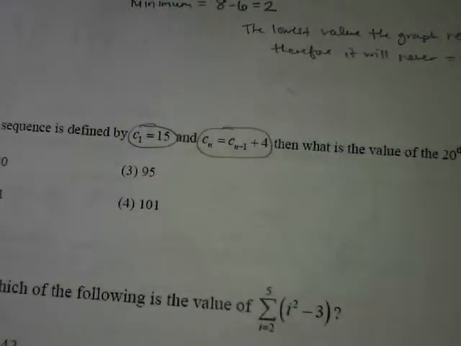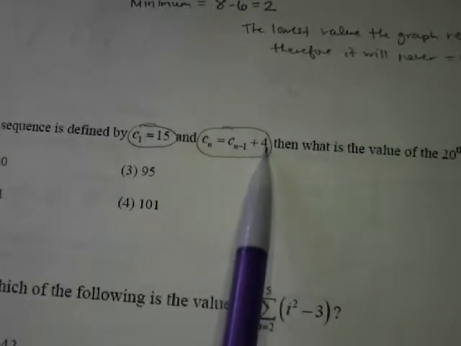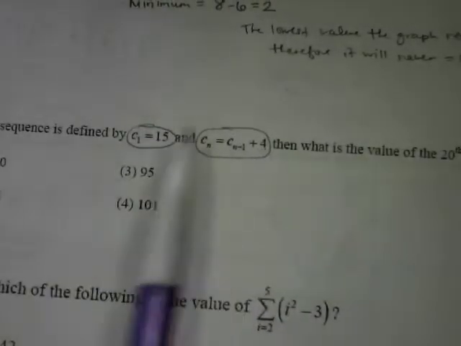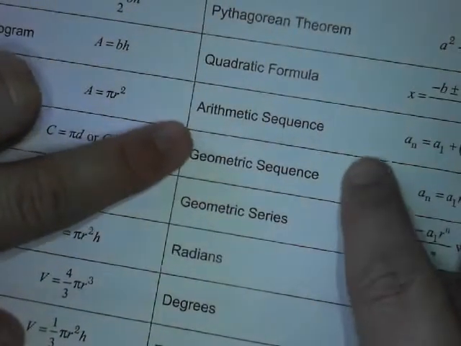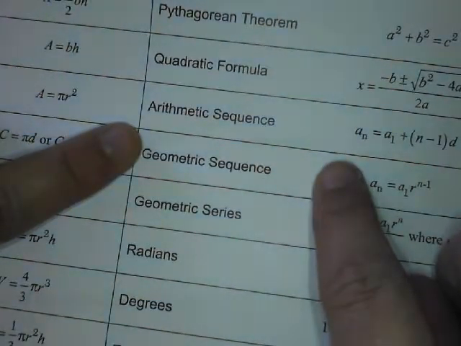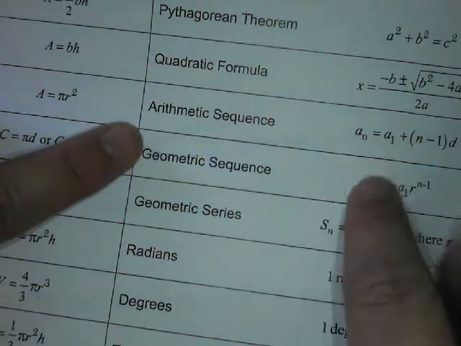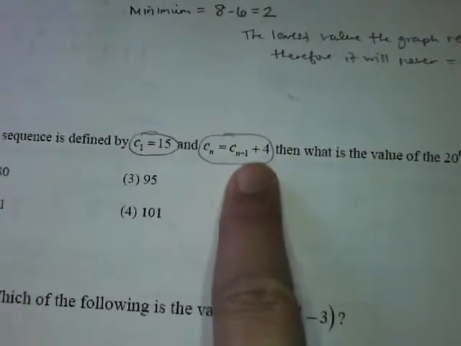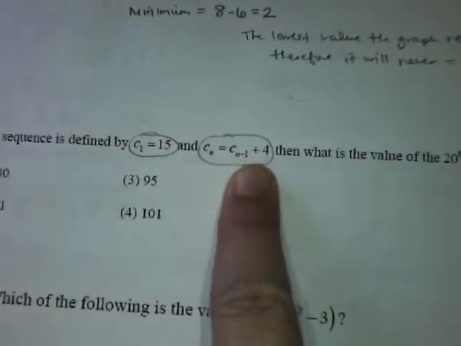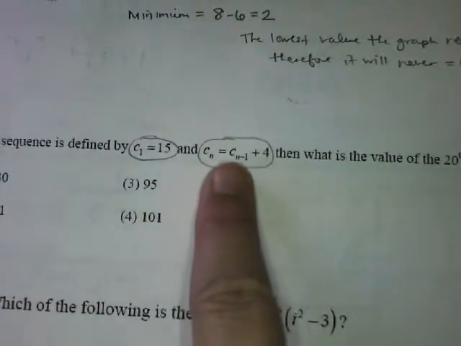Arithmetic, because I'm adding 4, adding 4, adding 4. The other thing is, these give you the explicit formula. Did she talk about explicit? That sound familiar? Explicit formula versus recursive, and this one is definitely given to us recursively because it's based on the term before, C sub n minus 1.